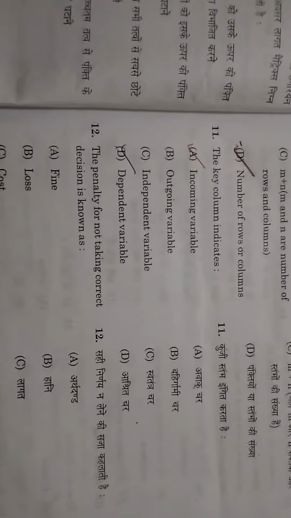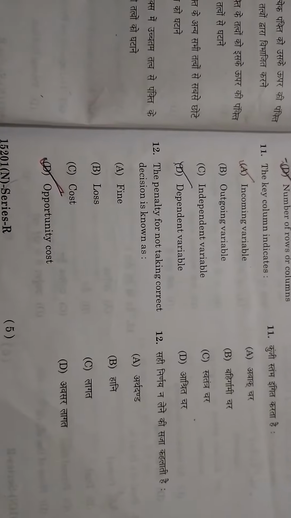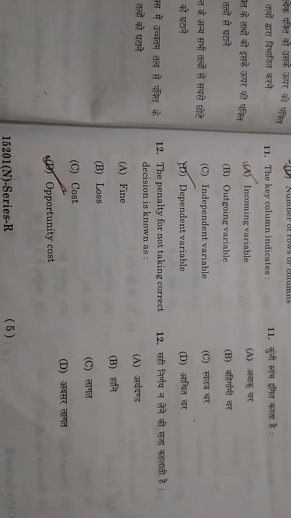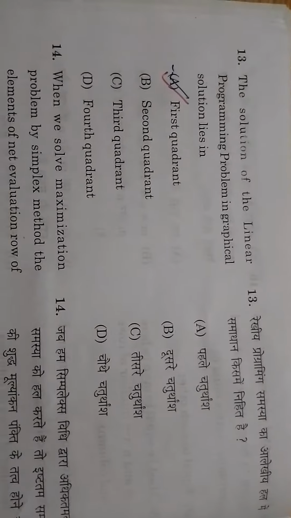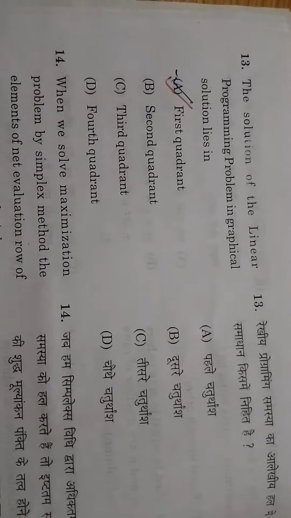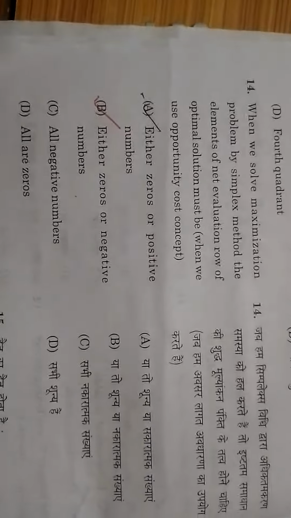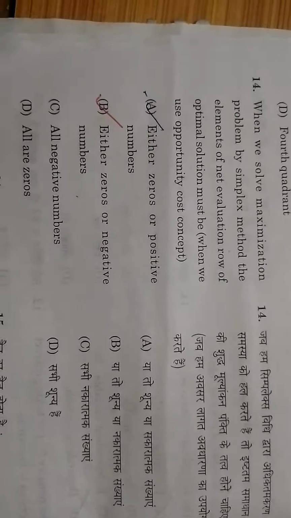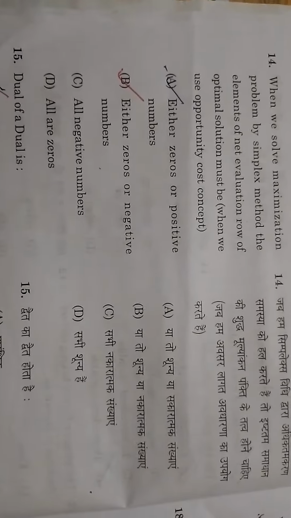The key column indicates the incoming variable. Option A. Now, the penalty for not taking the correct decision is known as, it's option D, opportunity cost. The solution of the linear programming problem in graphical solution lies in option A, the first quadrant. When we solve a maximization problem by the simplex method, the elements of the net evaluation row of the optimal solution must be either zeros or negative numbers.